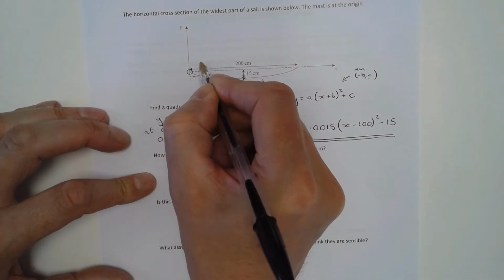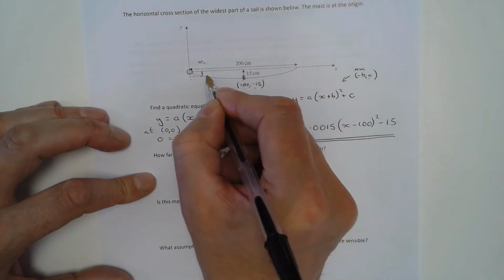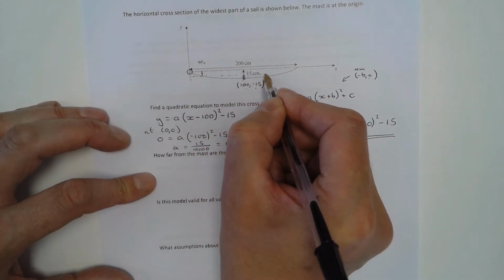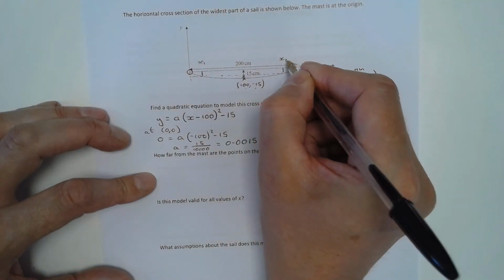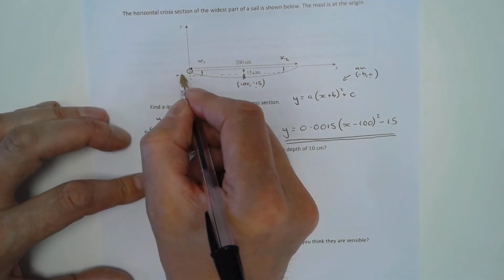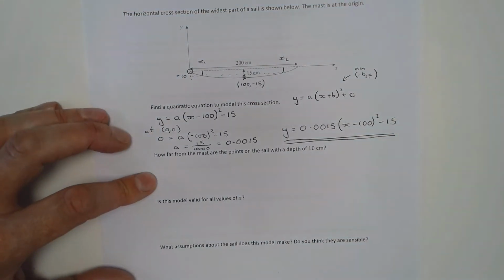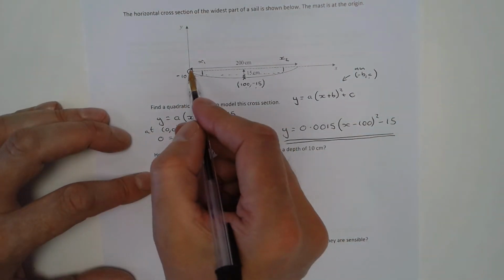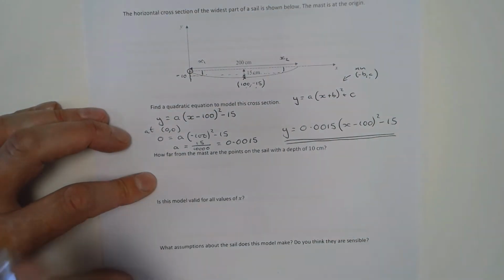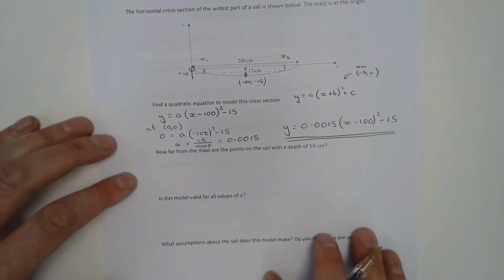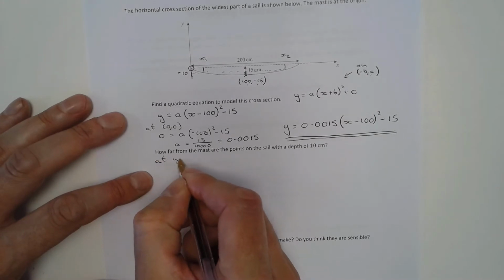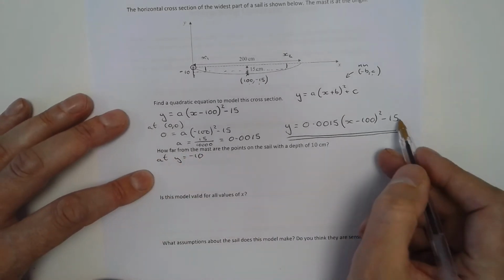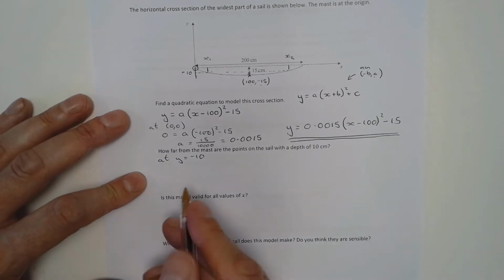I'm after this coordinate here, I'll call that x1, and this coordinate over here, I'll call it x2, where this depth is 10 centimetres, so that y coordinate is minus 10 because it's below the x-axis. So I need to solve that equals minus 10.